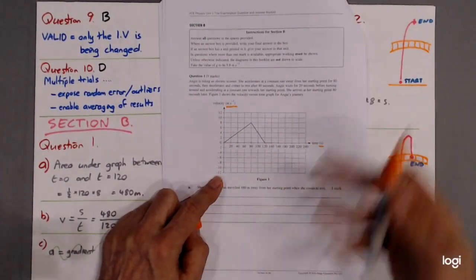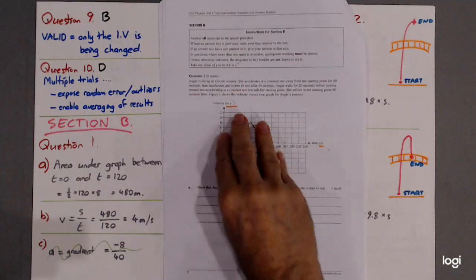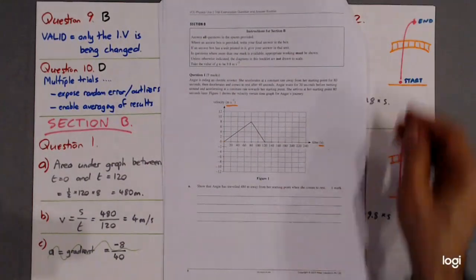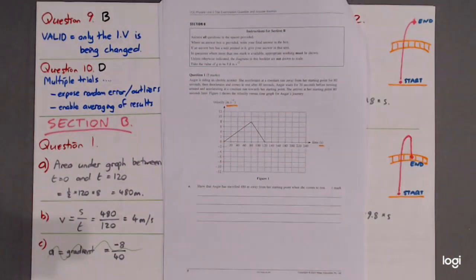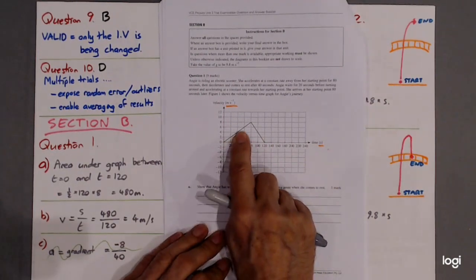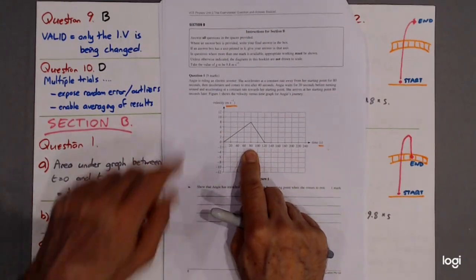All right, C. Determine the magnitude of Angie's acceleration as she travels back towards her starting point. Show your working. Now, when in doubt in a calculation question, in physics, do this first: just write down what you know. So this is about her trip back. It says, as she travels back towards her starting point.